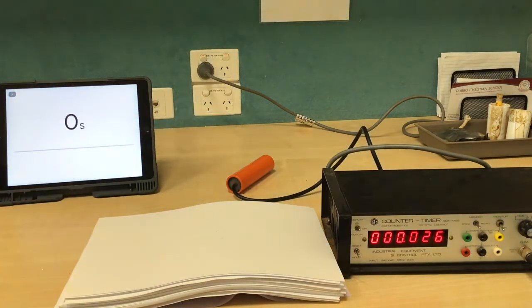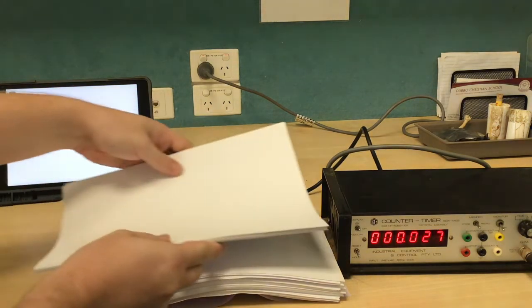Great. And then this is another 50, so this will be 300 sheets of paper.